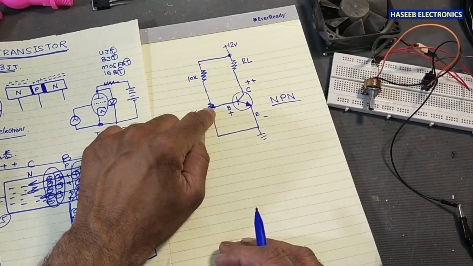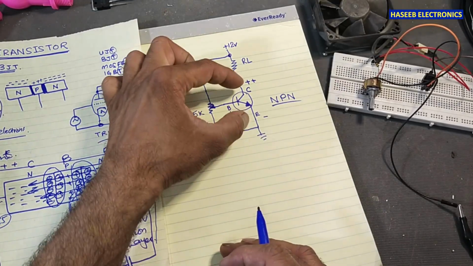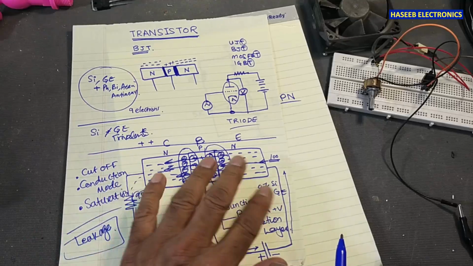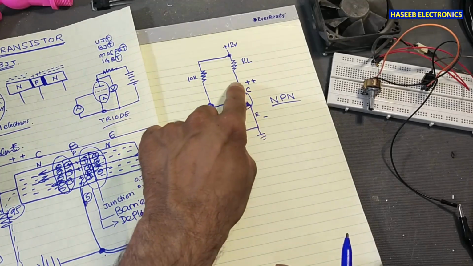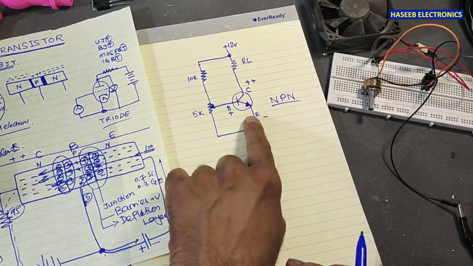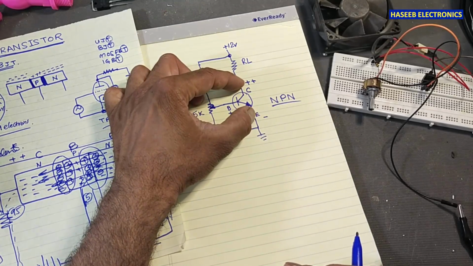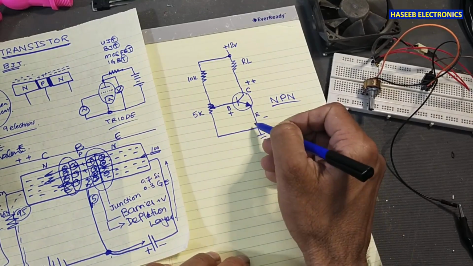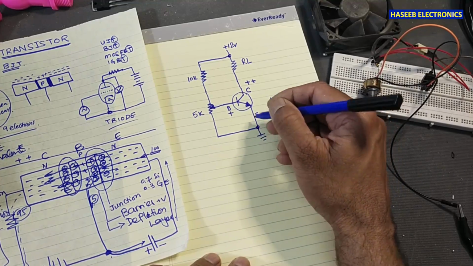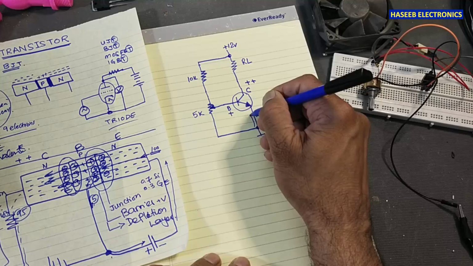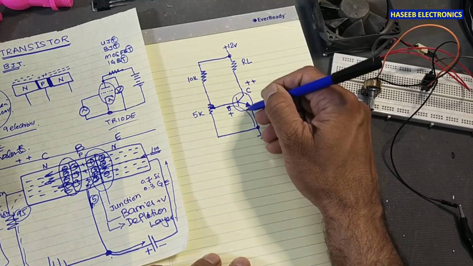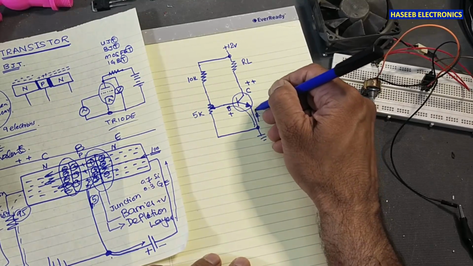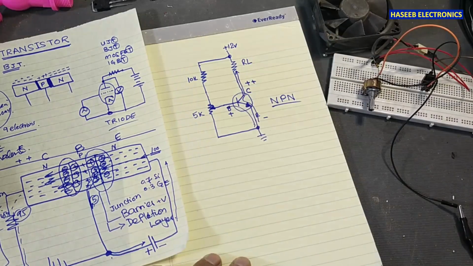When the voltage is less than 0.7 volt, this transistor will work in the cutoff state. It will not allow any current to move to the load, so all the voltage will drop across this transistor. When we allow some base current, at 0.7 volt, the current will flow in this path. At the same time, the same current will move to the load.